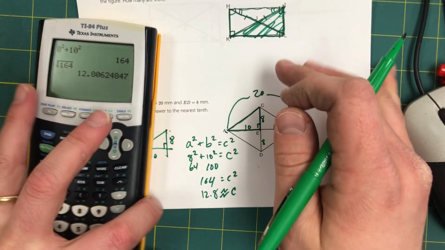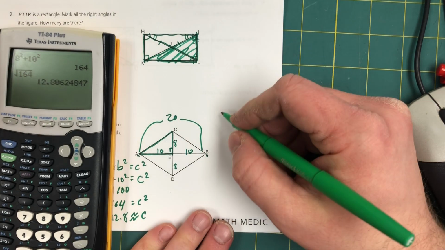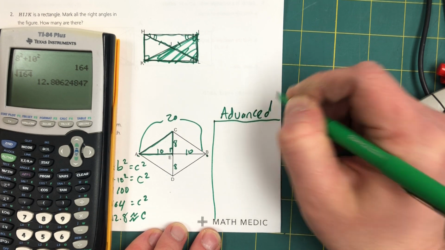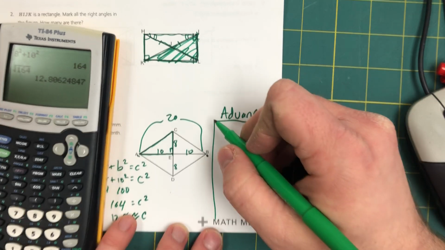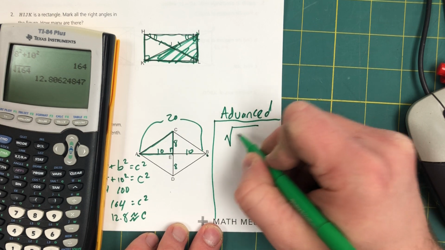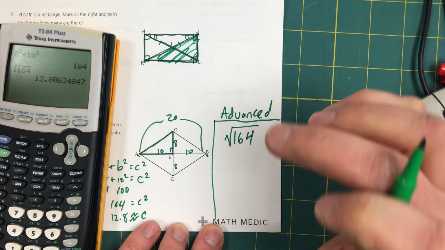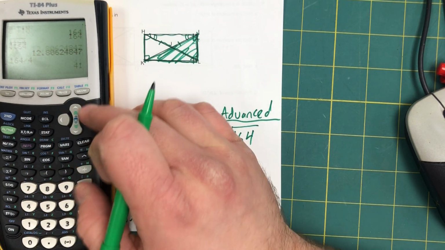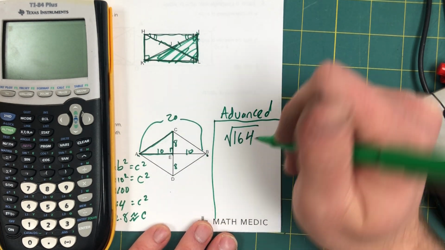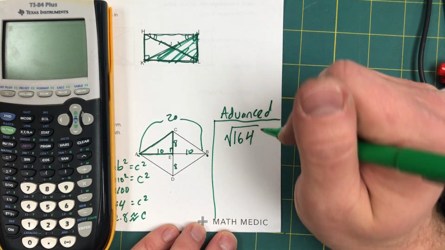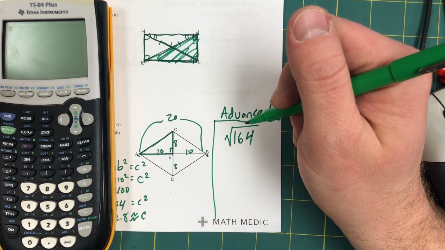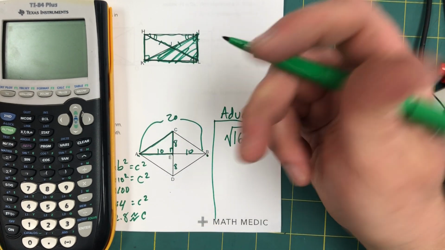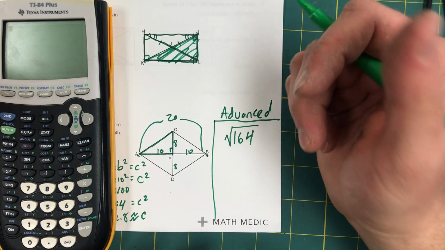So, and then I'm going to talk about advanced. So if you want to skip this, but I want to make sure I mention the advanced portion of this, the square root of 164. We want to see if this is simplifiable at all. And yeah, it is. Okay, so basically what I want to do is break this down and see if there are any perfect squares that go into 164. Perfect squares are things like, well, 2 squared is 4, so 4 is a perfect square, or 5 squared is 25. 25 is a perfect square.